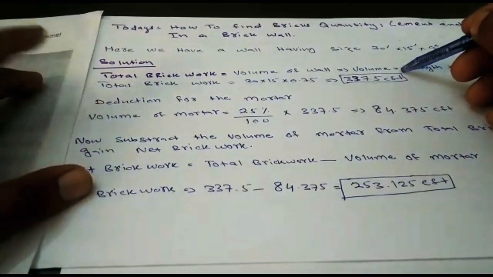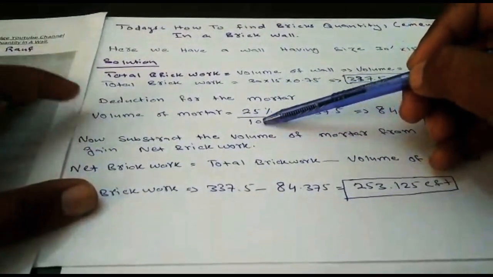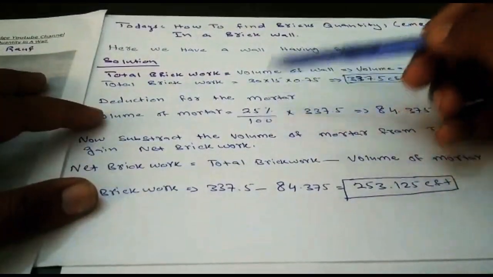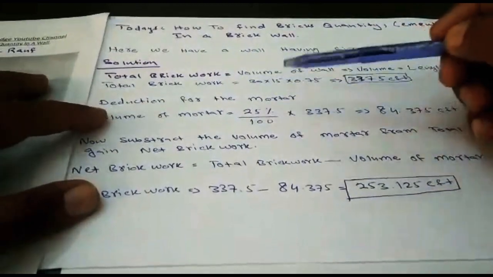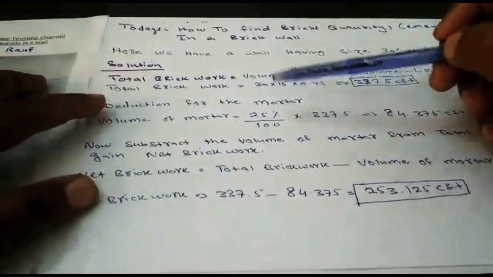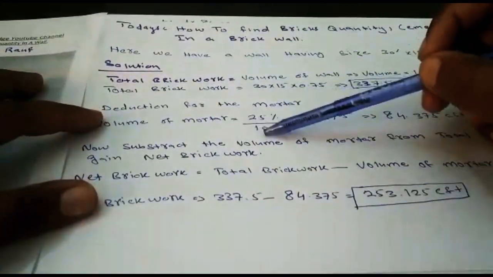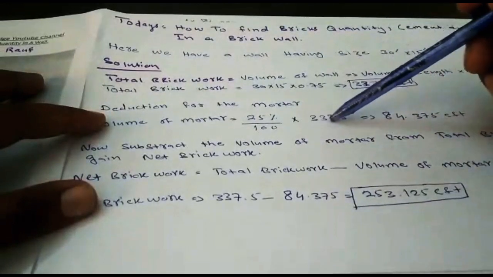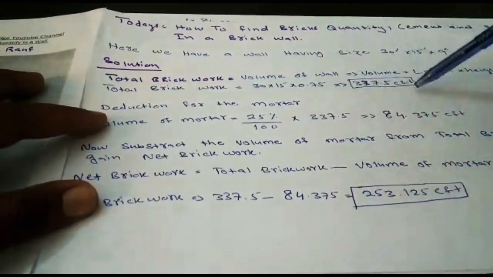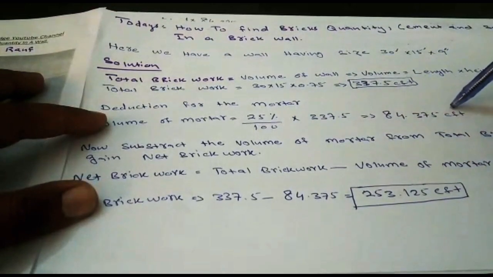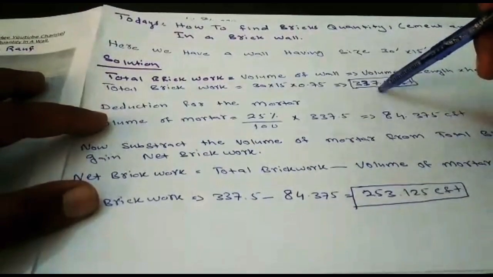So suppose we have percentage of mortar required is 25%. Not in all cases, but in this case I have taken 25% of mortar. So we will deduct the mortar: 25% divided by 100 into 337.5 CFT is equal to 84.375 CFT. This is the CFT of mortar required in this brickwork.